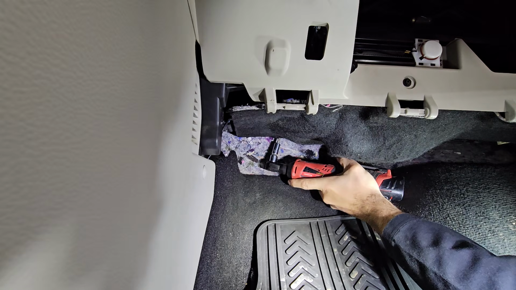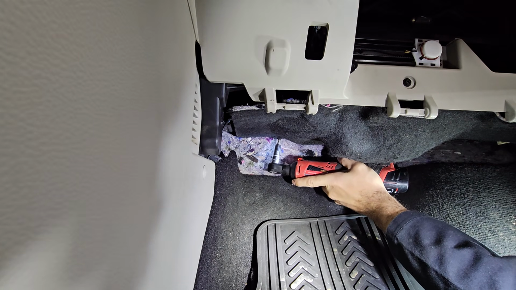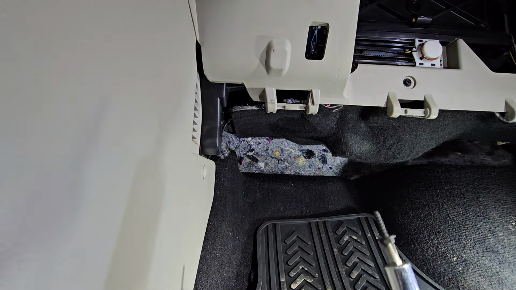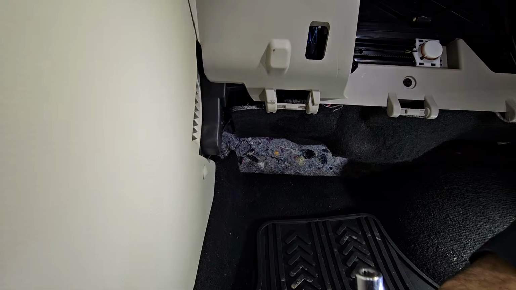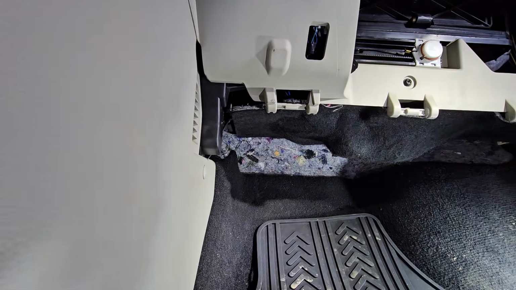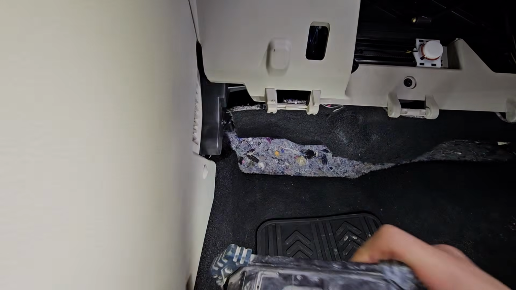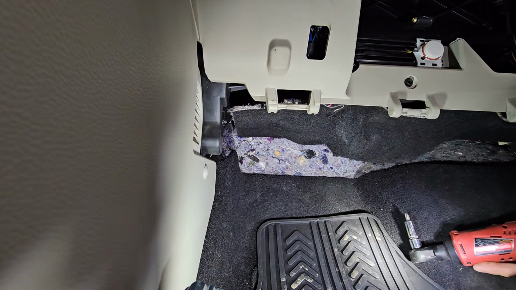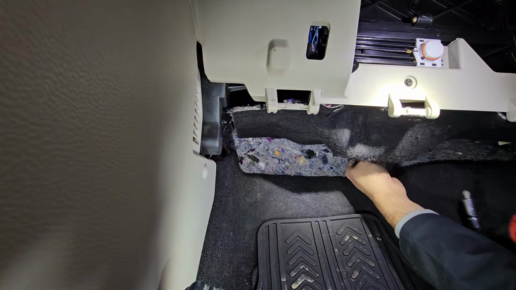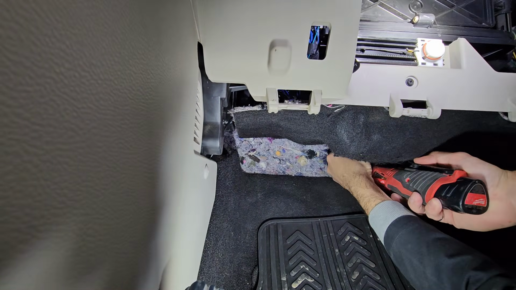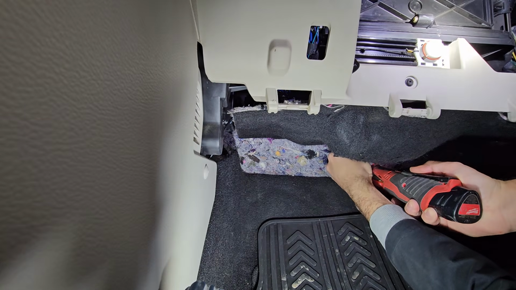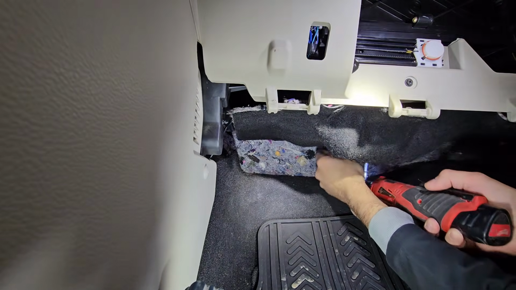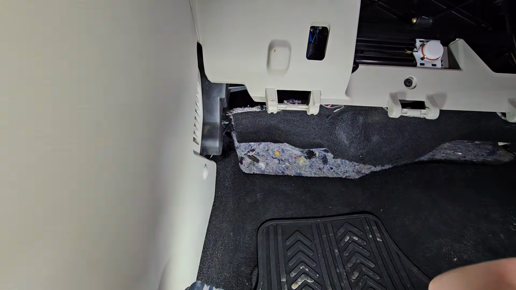You need a Phillips screwdriver, I think 7 mil. You can just use a regular screwdriver to get this accomplished. There is one more. This one is hard to see. Get this out too.